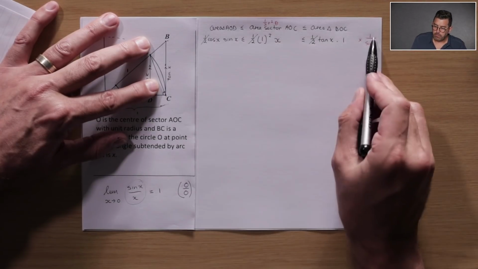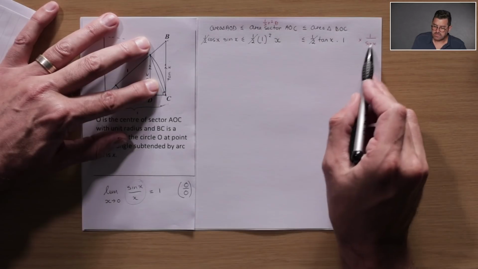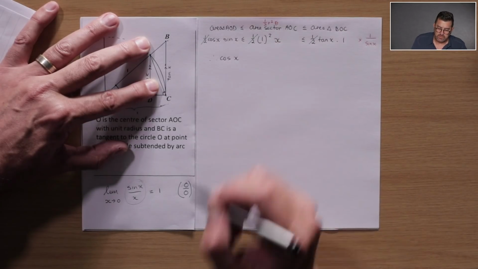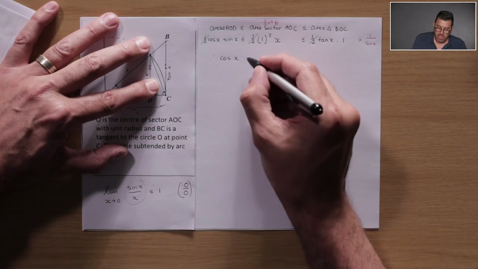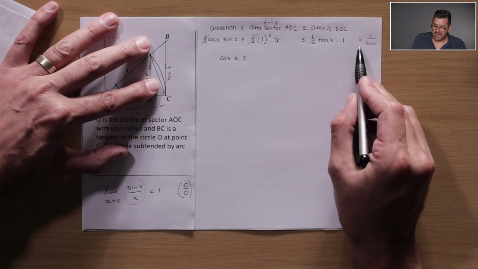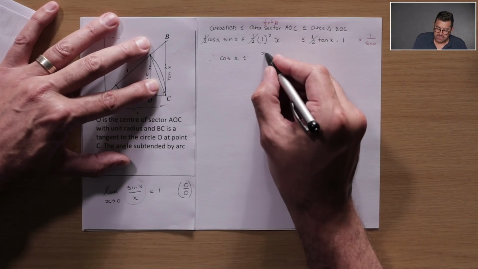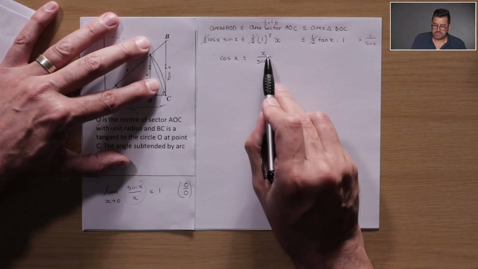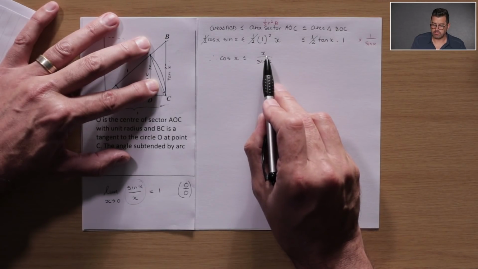Here, if I multiply with 1 over sine, the sines remove themselves, and I'm left with a cosine of x. Then 1 squared is 1. x times 1 over the sine of x is x over the sine of x. It's there, it's just the other way around.